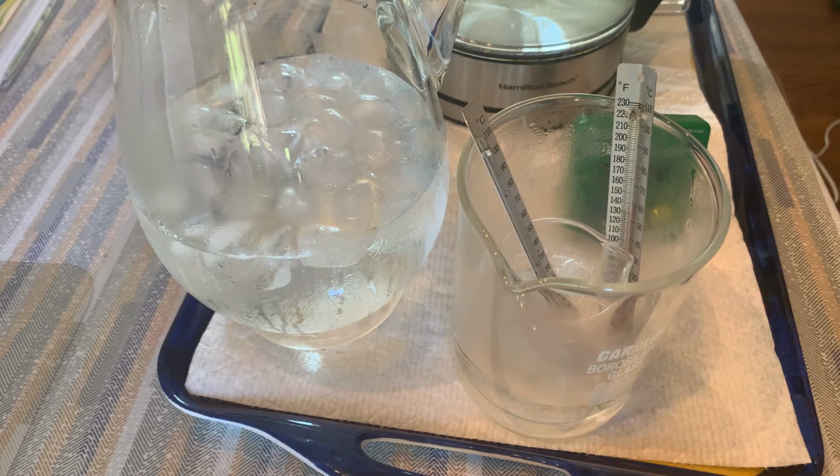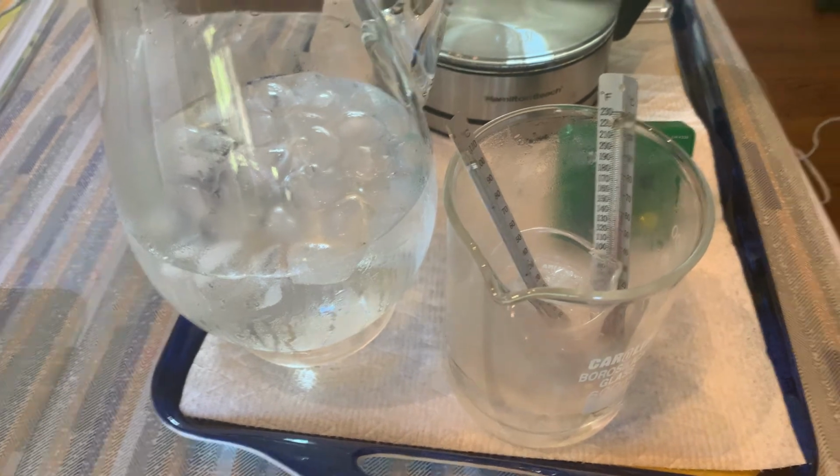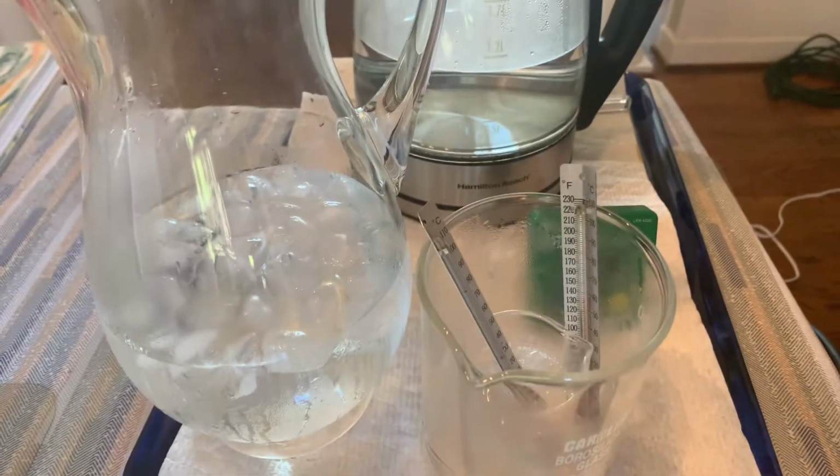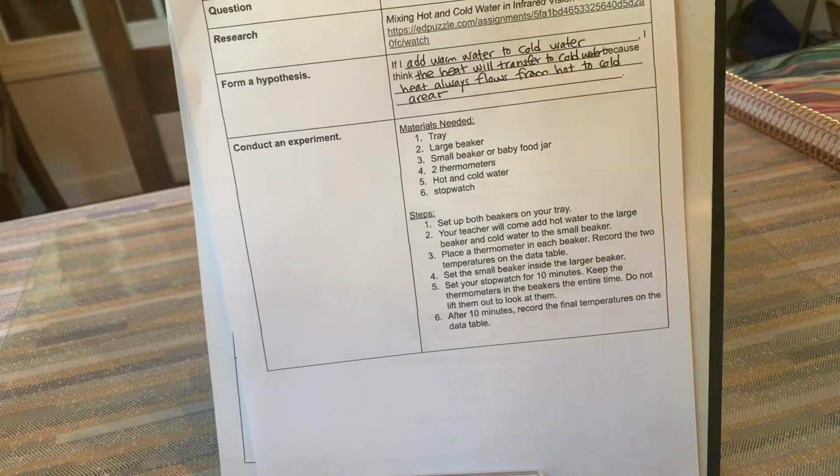Keep the thermometers in the beakers the entire time. Do not lift them out to look at them. After 10 minutes, record the final temperatures on the data table. So while we're waiting for 10 minutes, I want you to go ahead and draw. Well, actually, you don't even have to draw this time. You're just going to label your illustration because I put a photo. So I'll show you what to do.